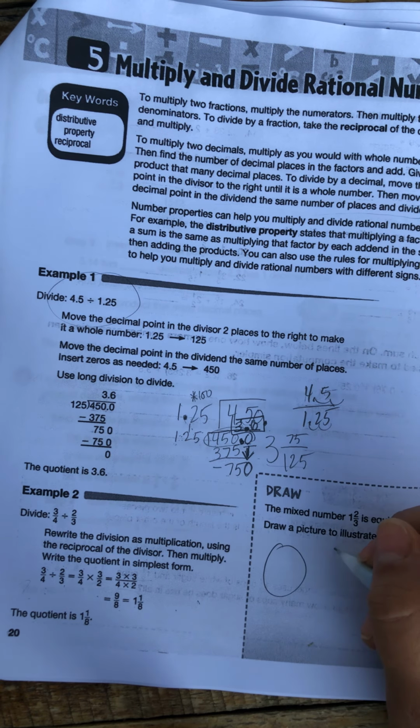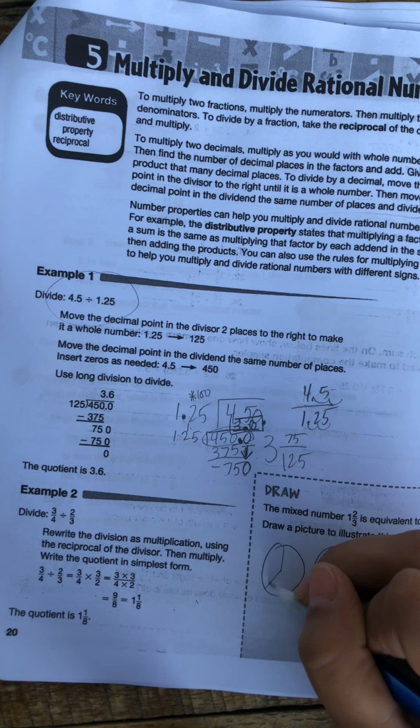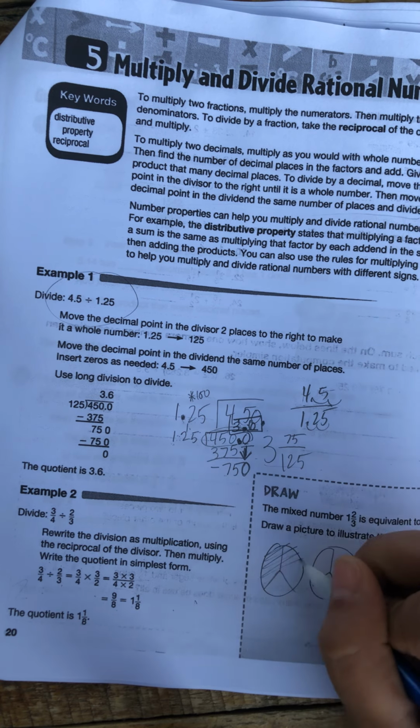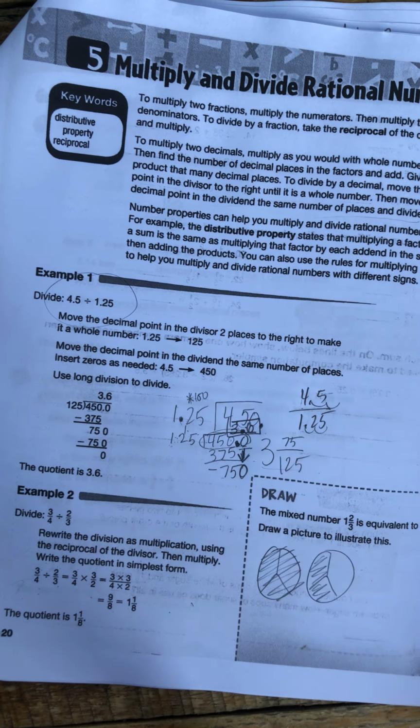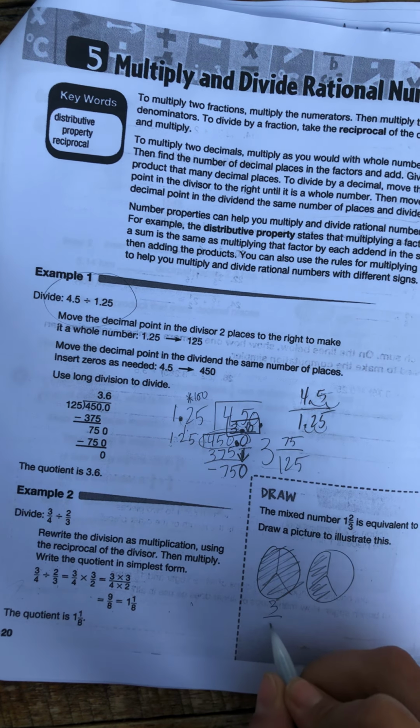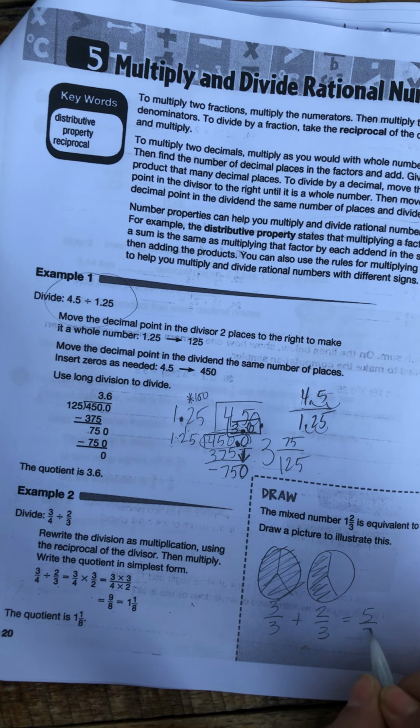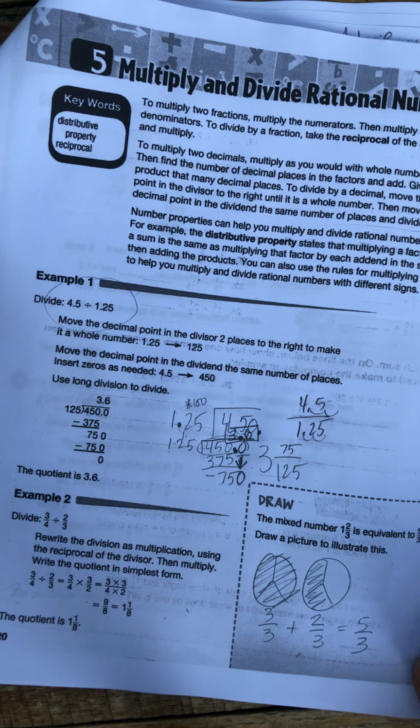Okay, here's my 1 and 2/3. Now this is 3/3 and this is 2/3. So together they equal 5/3, right? So that's what your picture should look like.